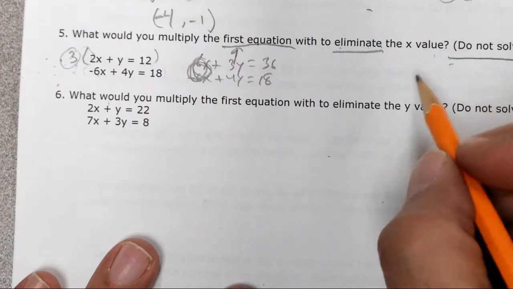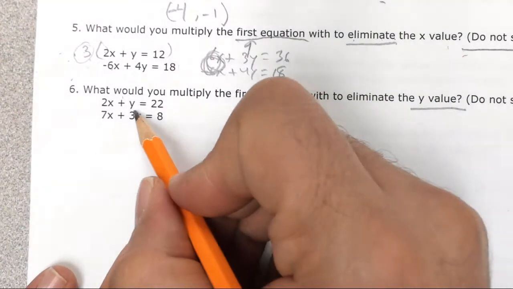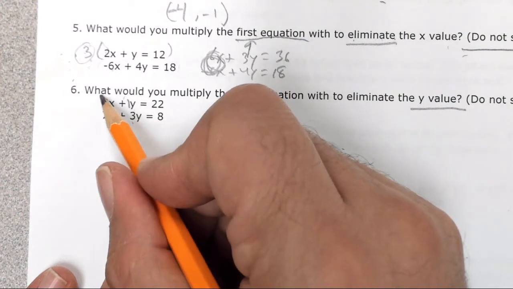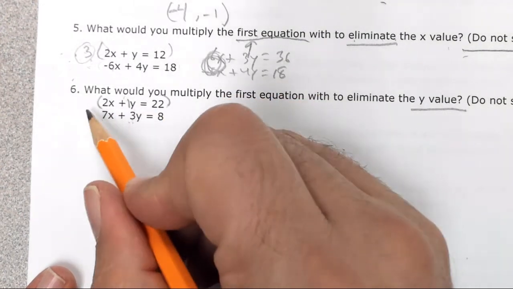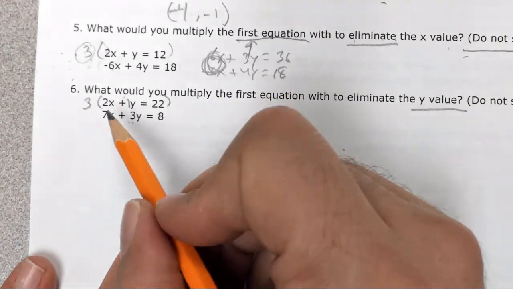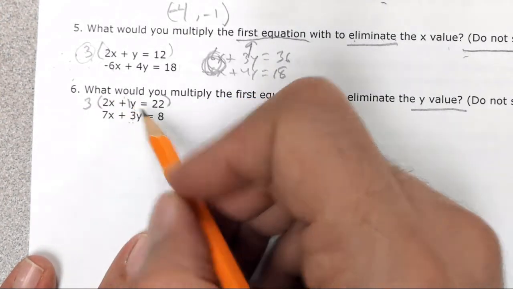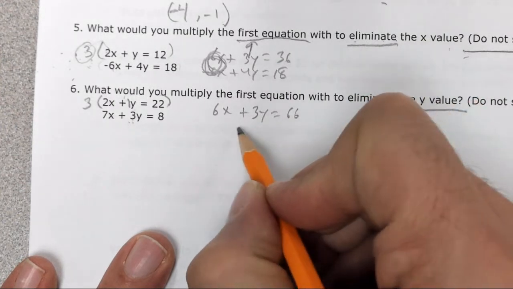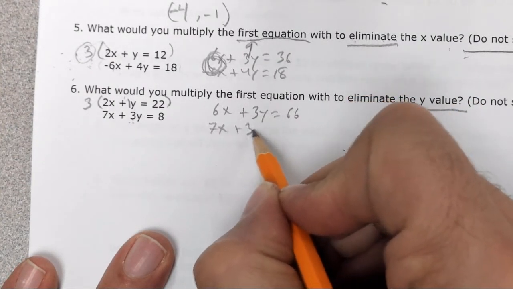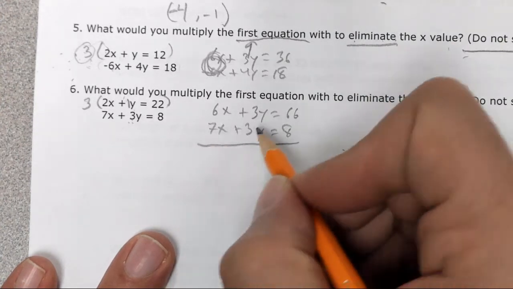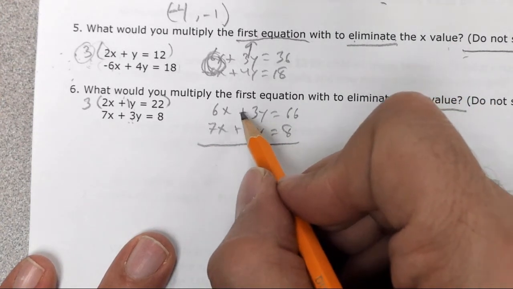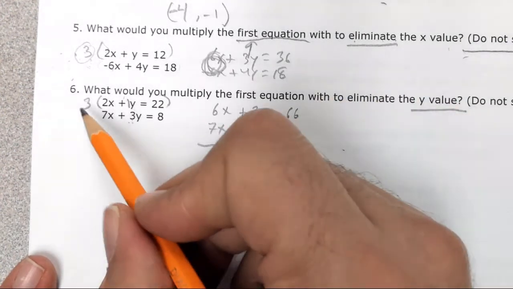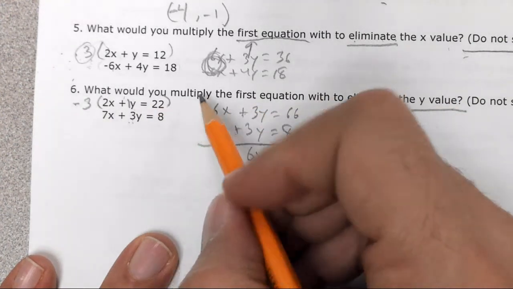Let's try it again. This time I want to eliminate the y. So I'm going to take a look at the y. This is 1. 1 needs to become this number. So 1 times what gives me this number? That's easy. 1 times 3. Alright, but check it out. If I do this one, it becomes 6x plus 3y equals 66. 7x plus 3y equals 8. It didn't work. It didn't work because this is positive. And this is also positive. 3 plus 3 is 6. It didn't cross out. So not just 3, negative 3.